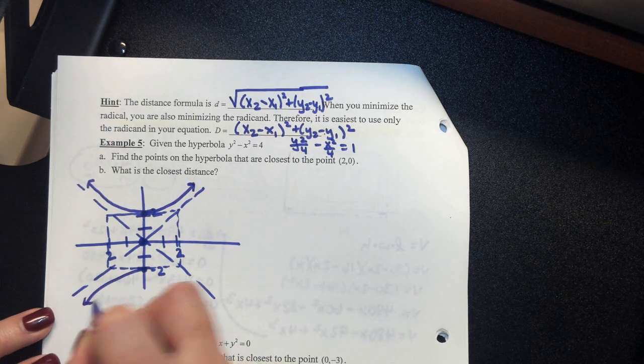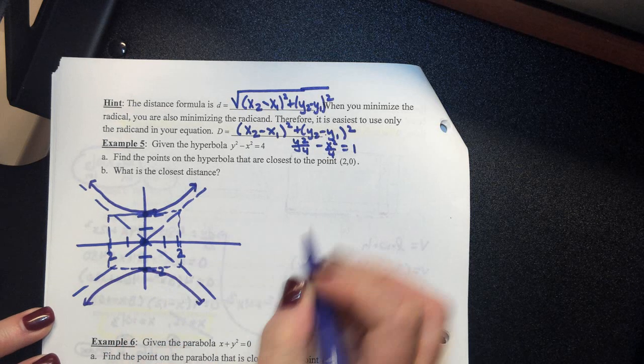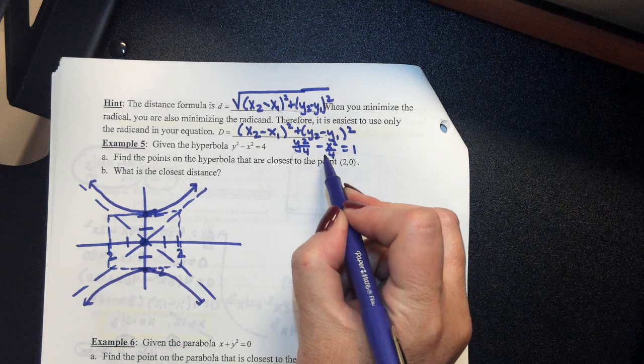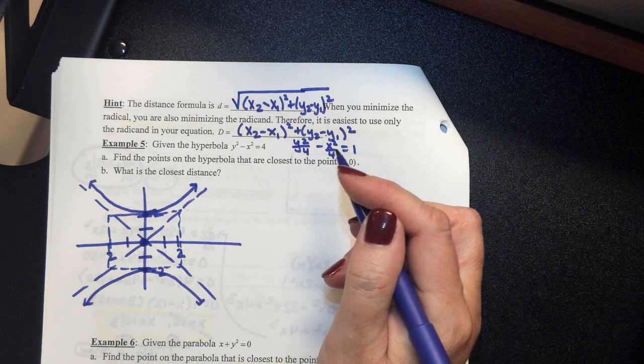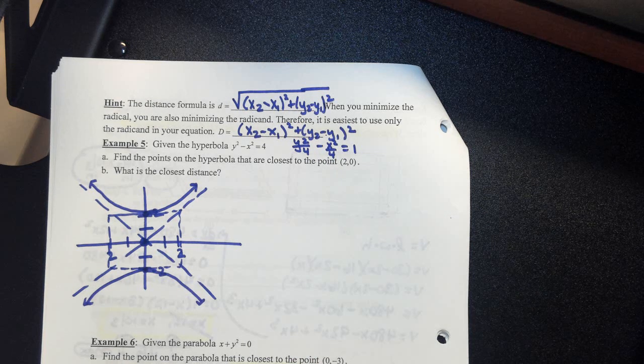How did I know from the equation y squared over 4 minus x squared over 4 that the branches were opening up and down and not left and right? The y squared is first, and it's not negative. Whatever fraction is positive tells you the branches go that way, so y means up and down. If it was x squared over 4 minus y squared over 4, the branches would be opening left and right. Okay? So there's my hyperbola.